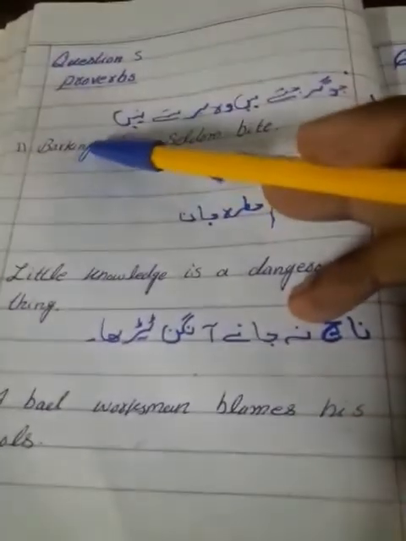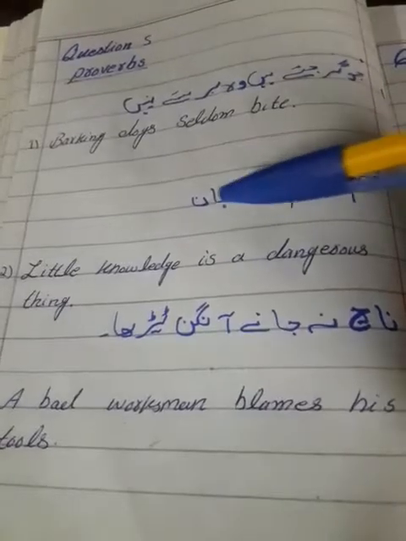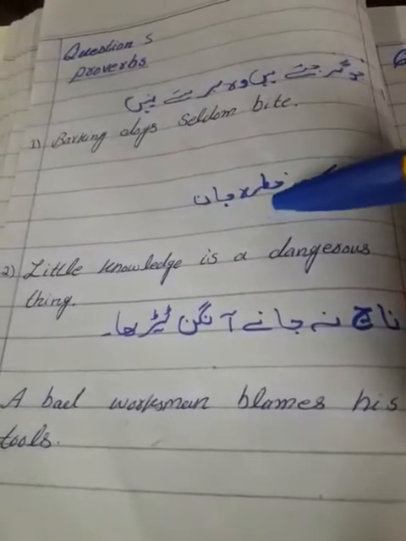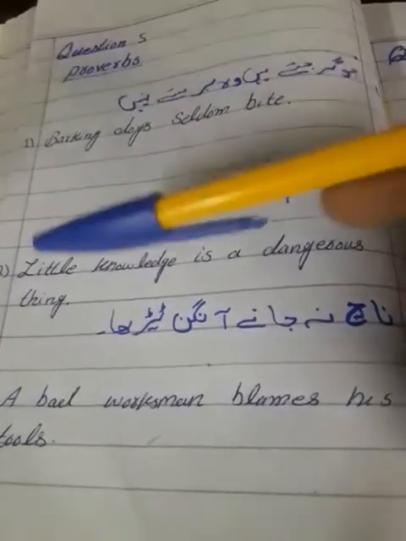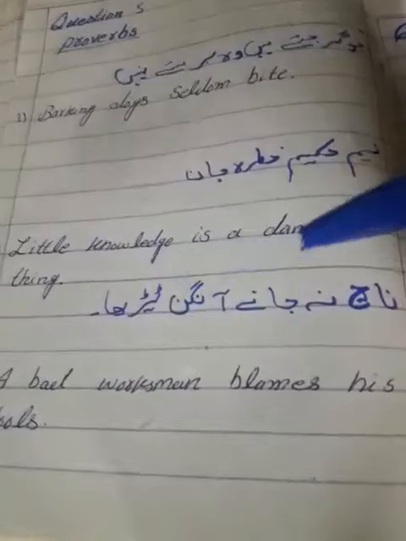For example, you have to write it here, not here. So you have to say barking dogs seldom bite. Clear? Then Neem Hakim Khatre Jan. Again you have to underline it with a pencil, and you have to write this with the marker. And you have to leave one line and then you have to write little knowledge is a dangerous thing. Again, number 3, Nach na jane angan teda. Clear? The same, you have to leave one line and you have to write a bad workman blames his tools, and you have to draw an ending line.